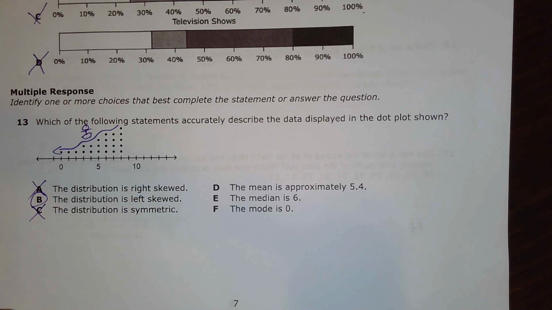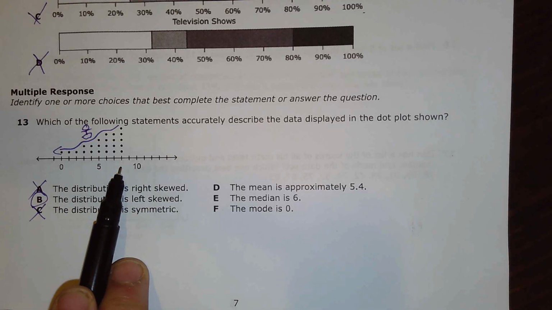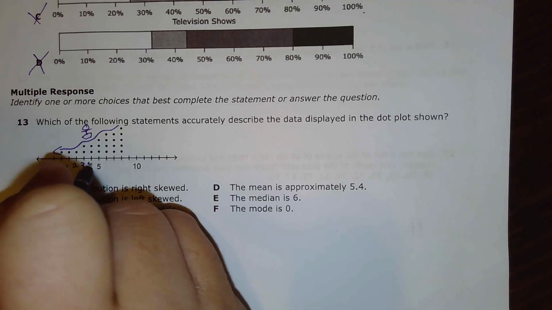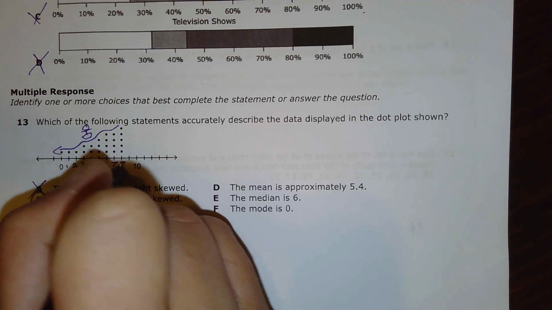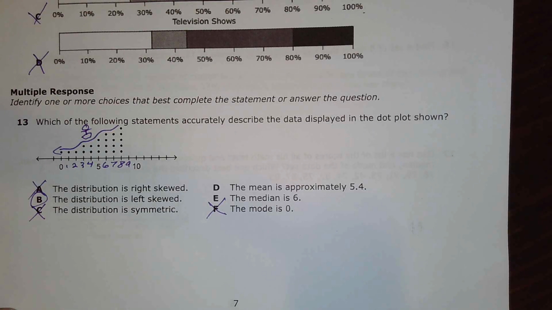Our mode represents our most frequent number. Here's 0. Our most frequent number is not going to be 0. So I'm going to fill this out real quick before I forget. 7, 8, we'll say 9. So by default, okay, we know that we're going to have a couple other different answers, okay?